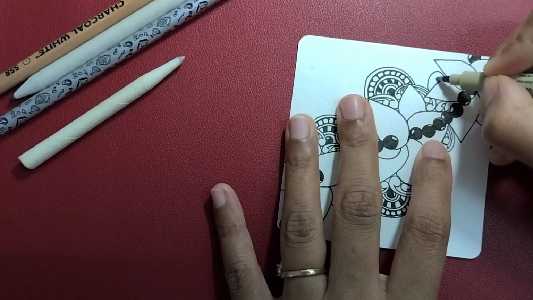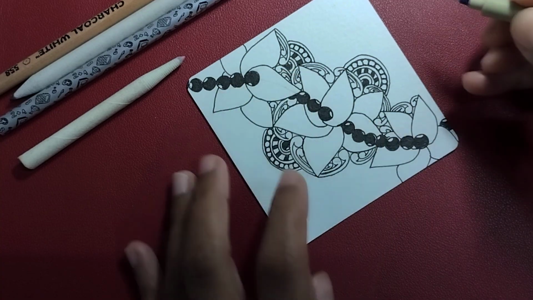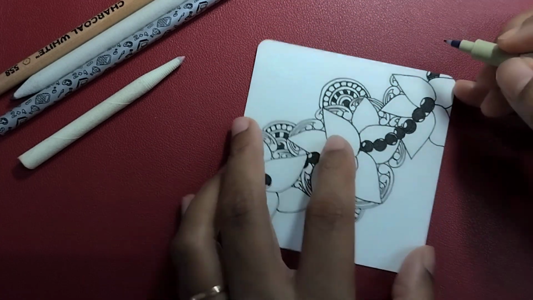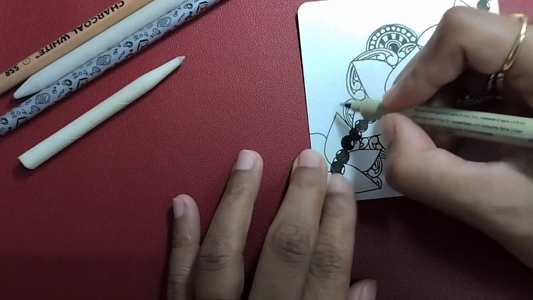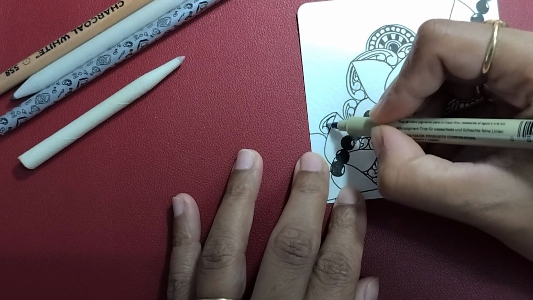The beautiful thing about Zentangle is you really don't have to think where, what. No matter what you draw, it looks beautiful. Yes. The tangles are such.